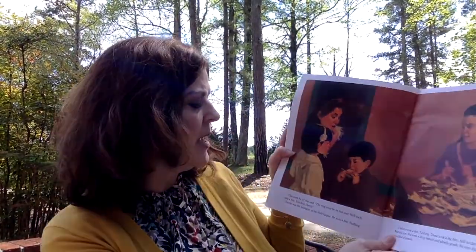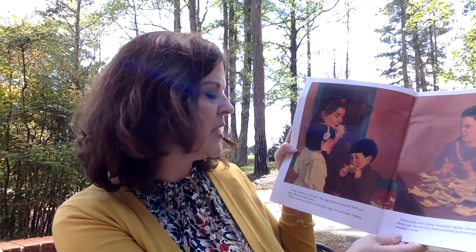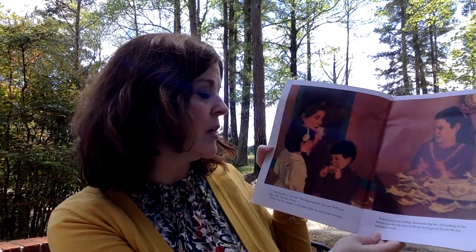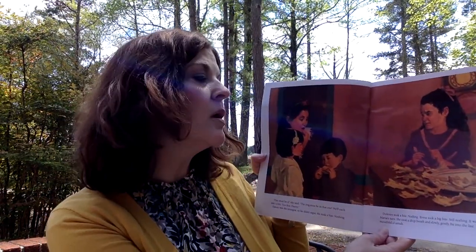"This must be it," she said. "The ring must be in that one. We'll each take a bite. You go first, Danny." Danny was the youngest, so he didn't argue. He took a bite. Nothing. Dolores took a bite. Nothing. Teresa took a bite. Still nothing.